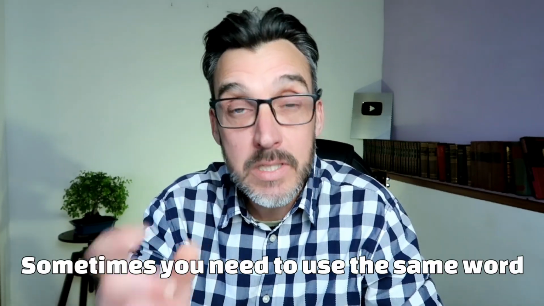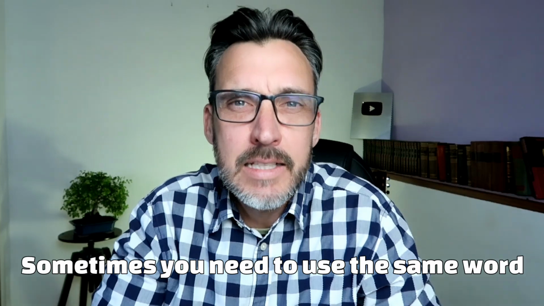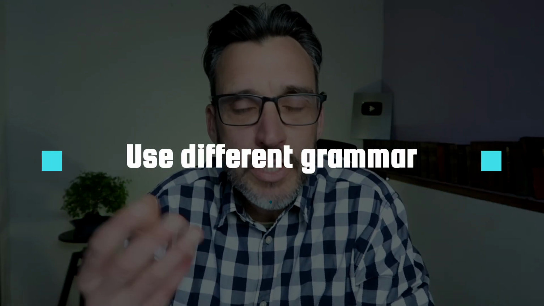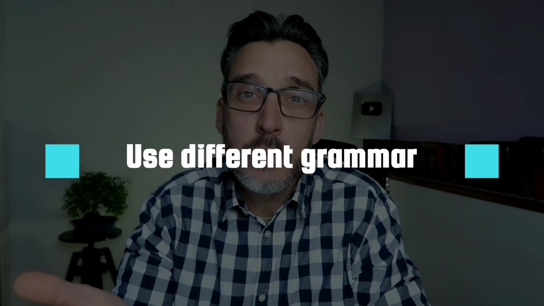So sometimes you just need to use the same word that is used in the original text to maintain the same meaning. And tip number 3 is to use different grammatical structures to the original text. So it's possible that in the original text an idea is expressed in the active voice, for example. So you may be able to adapt your response text by just using the passive voice.